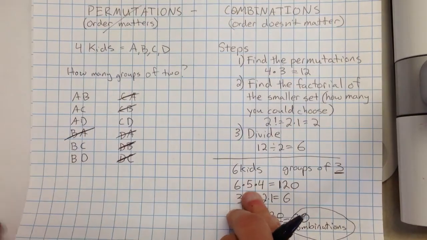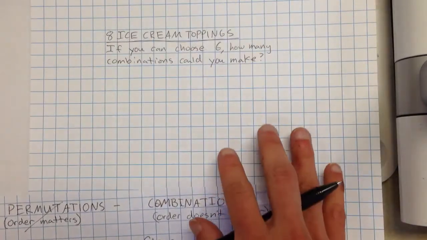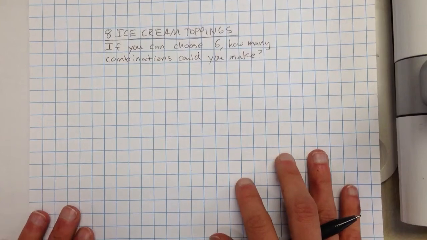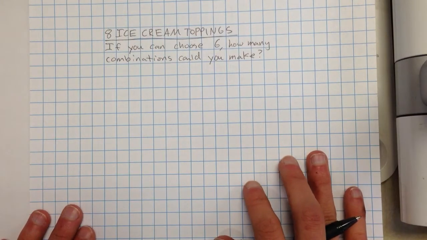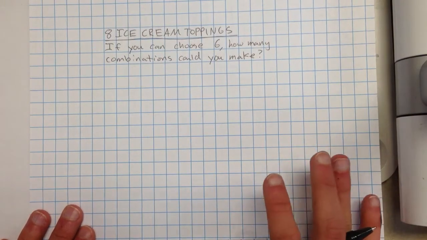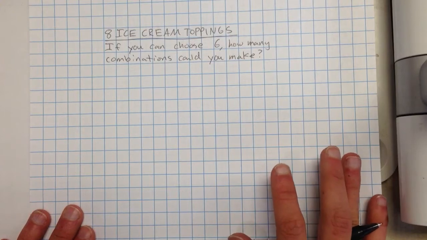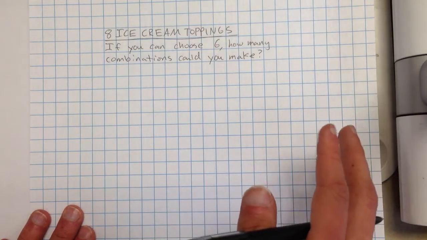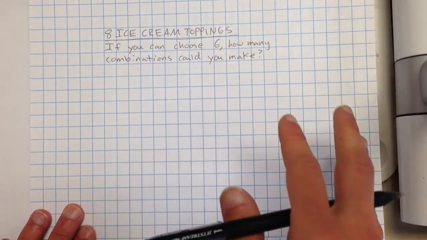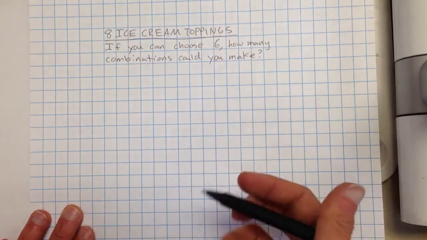Okay, I'm going to give another example problem. This is a little bit bigger one. We have 8 ice cream toppings. So you go to the store, 8 things to choose from. You can choose 6 of them. So that's a lot that you can actually choose. You want to figure out how many different combinations you can make. Again, order doesn't matter. If you do sprinkles and then a cherry, it's the same thing as getting the cherry and then the sprinkles. You're just picking 6 toppings.